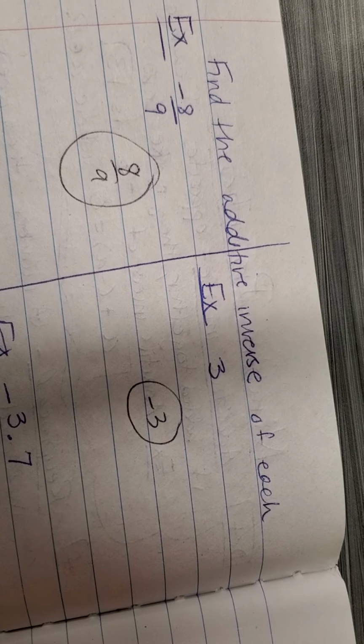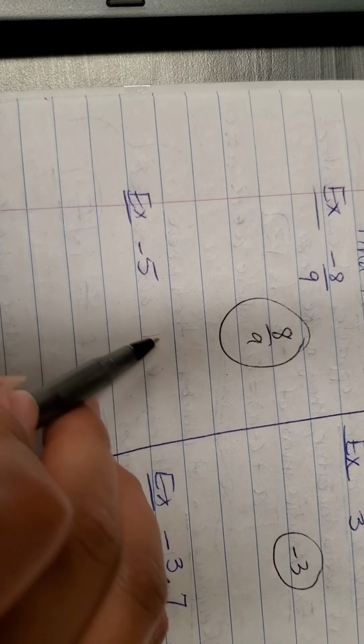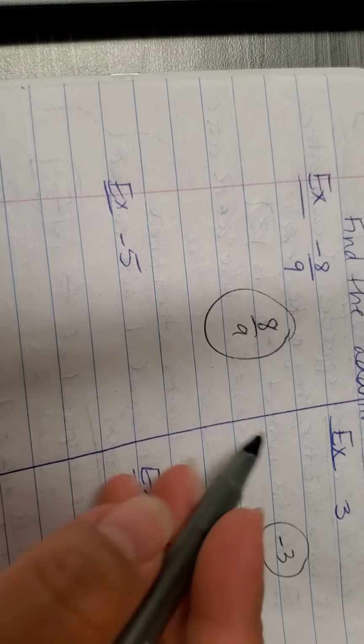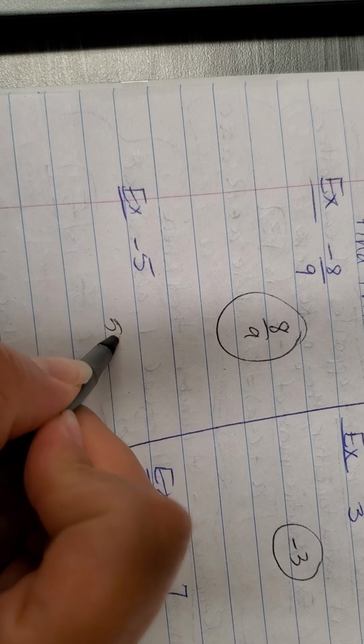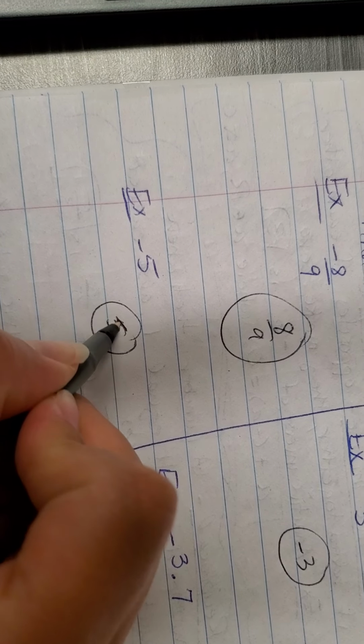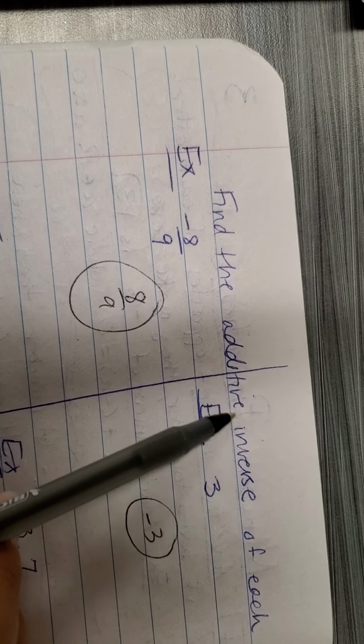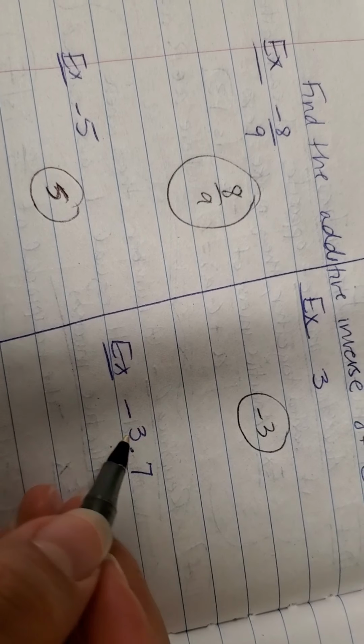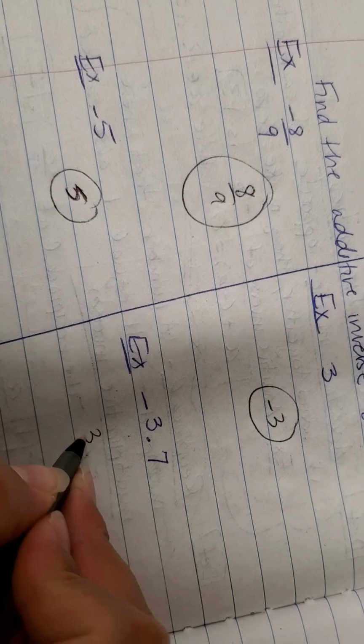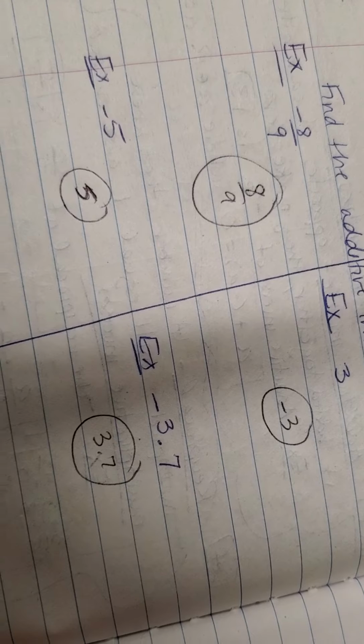Just change the sign. Next one, additive inverse of negative 5. Well, the opposite of negative 5 is positive 5. So not too difficult. You just have to remember what it means. Additive inverse. This is when you do the opposite sign. Okay. Negative 3.7. Well, the opposite of negative 3.7 is positive 3.7. Again, piece of cake.